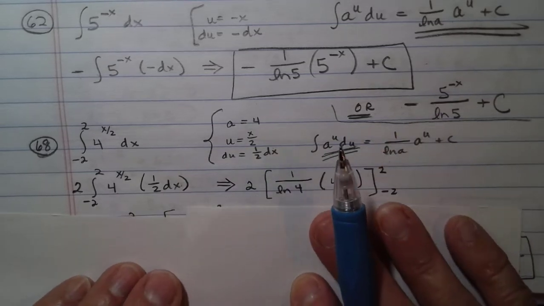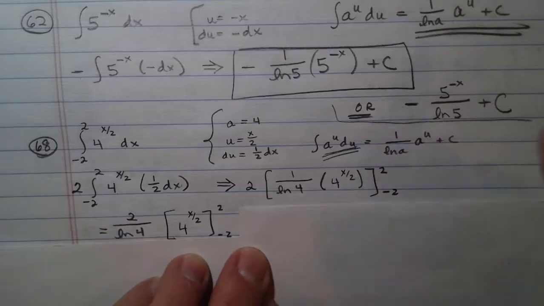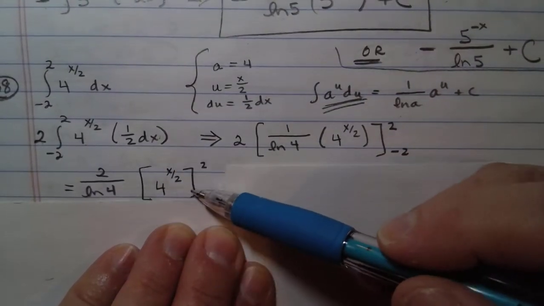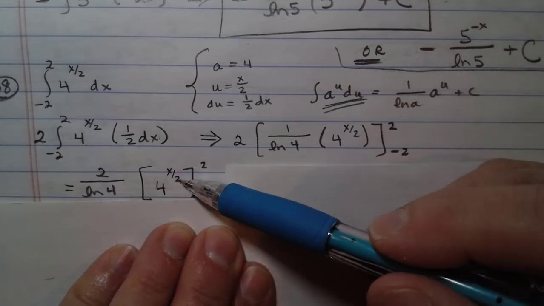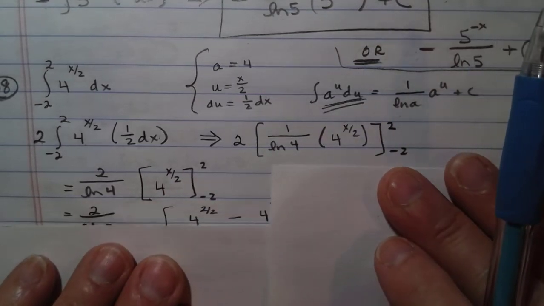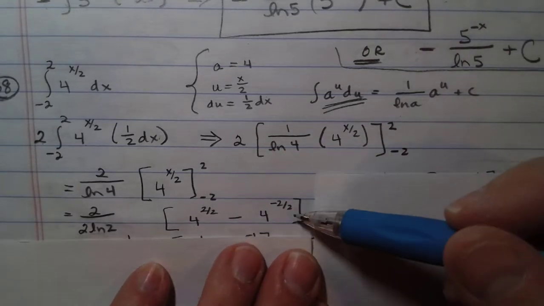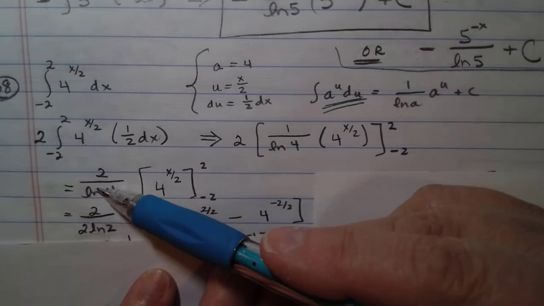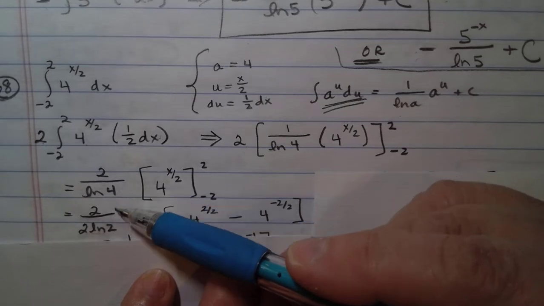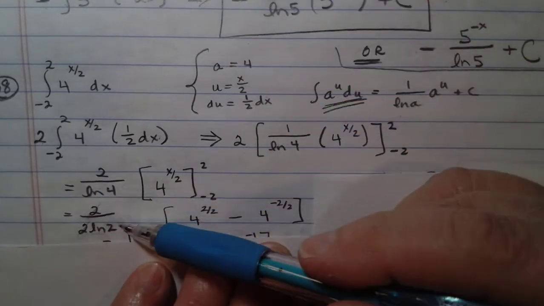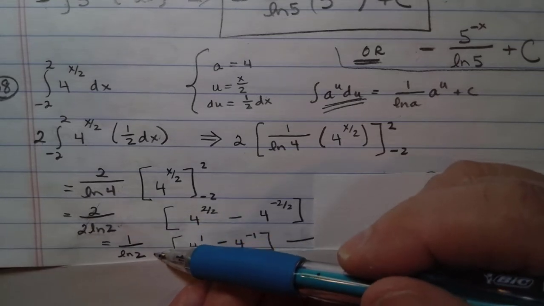Now I'm going to bring that ln 4 out and deal with that at the end, okay? So we have 4 to the x over 2 from negative 2 to 2. Substitute the 2 in. Substitute the negative 2 in. Notice that ln 4 could be written as ln of 2 squared, where the 2 would come down. So this right here simplifies to that, which is nice because I can cancel those 2's. Remember, this is still in the denominator.